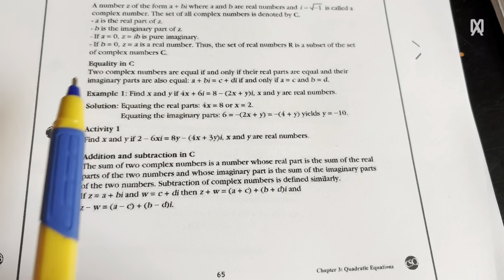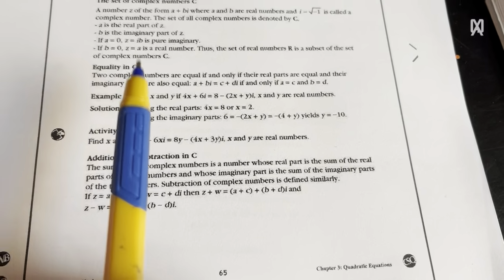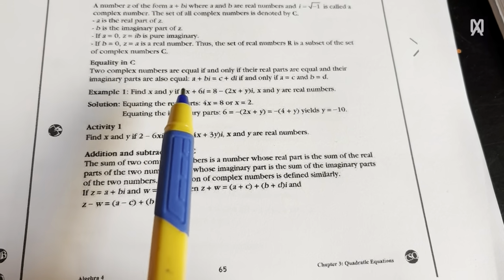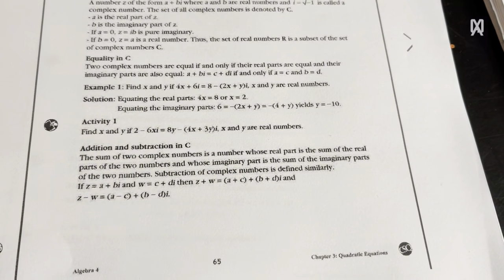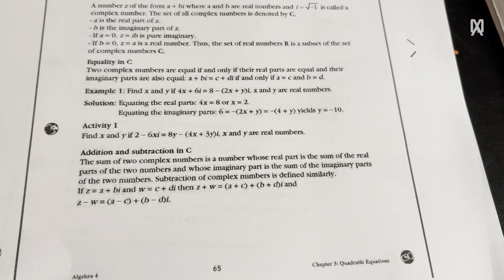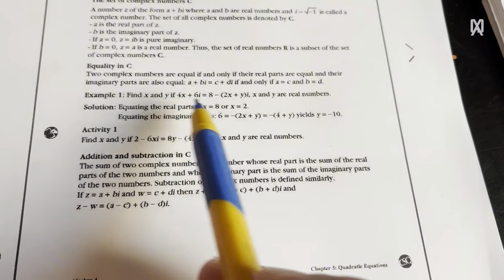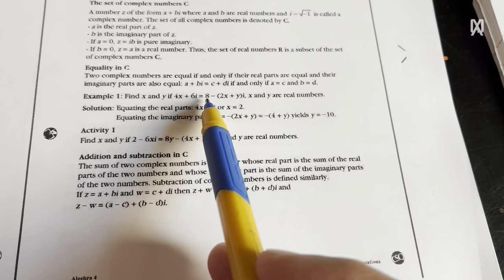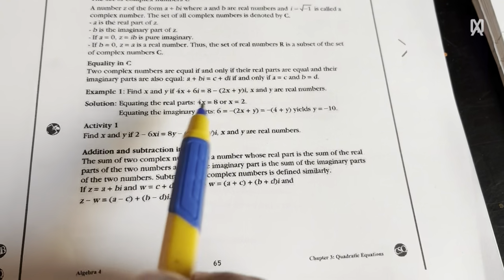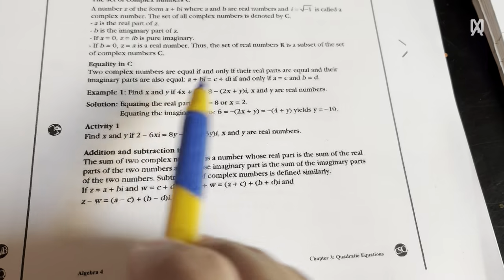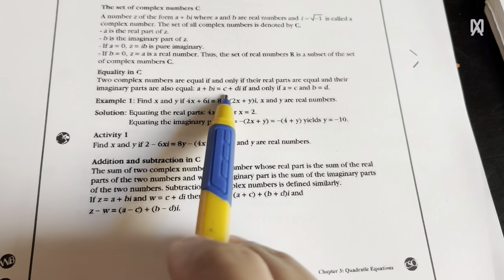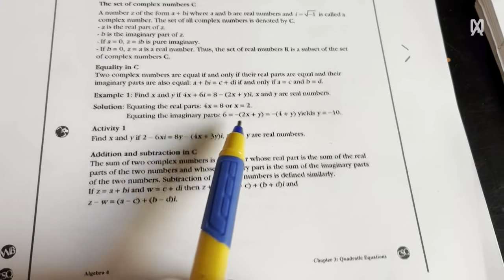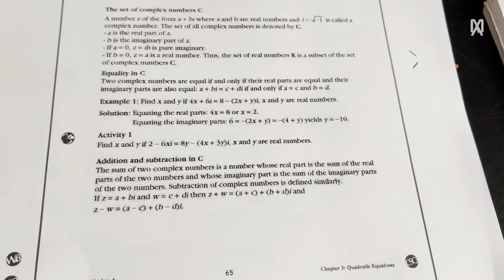Learning point 1: the equality in complex numbers. Any two complex numbers are called equal if the real part is equal to the real part and the imaginary part is equal to the imaginary part. So for example, for these two complex numbers, they are equal if this real part equals this real part and this imaginary part equals this imaginary part. Therefore, he is solving to get x and y.